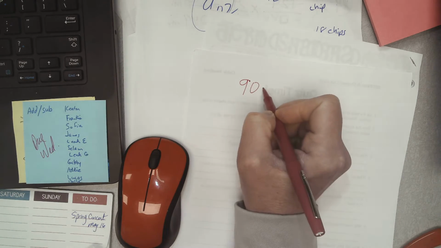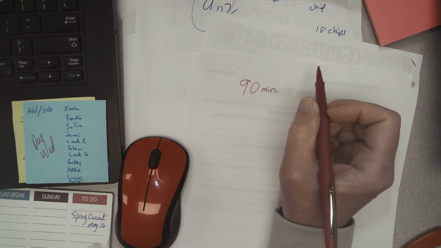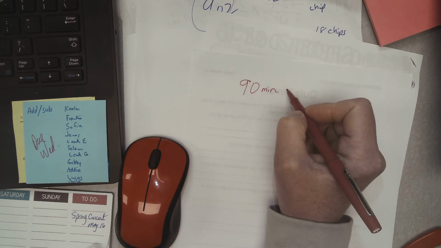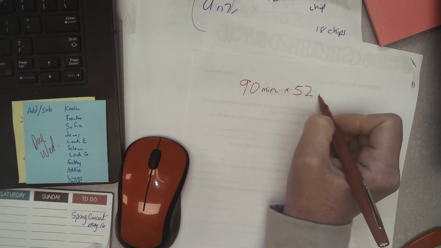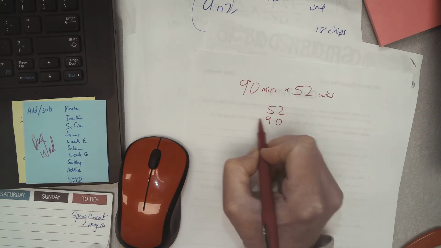90 minutes every Thursday, so that's once a week. How many weeks in a year, everyone? How many weeks in a year? 52. Thanks, Keaton. 52 weeks. So we're going to say 52 times 90.